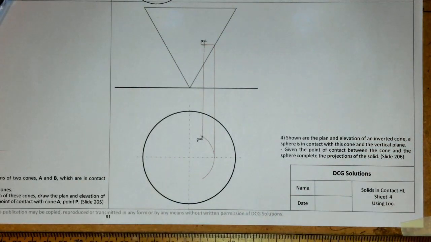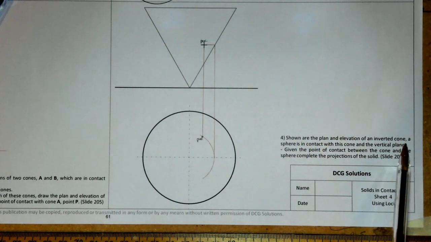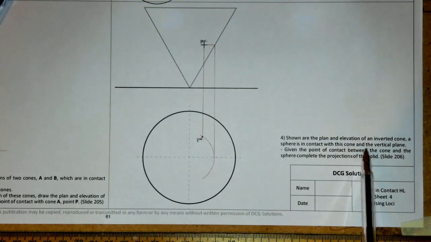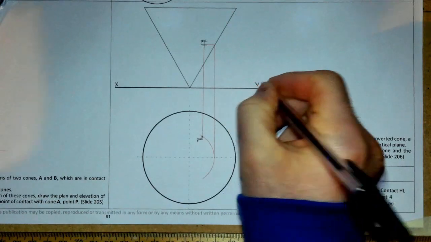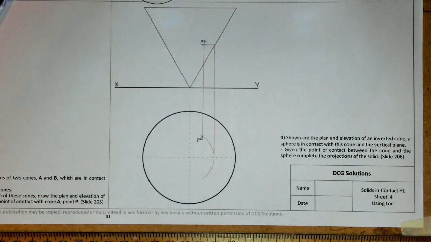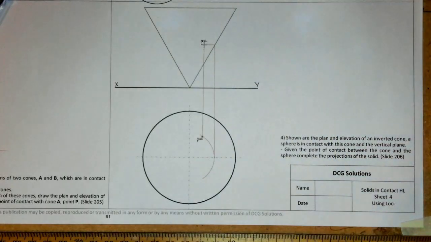Now, the reason for that is because if we read the question, it says, shown are the plan and elevation of an inverted cone. A sphere is in contact with this cone and the vertical plane. Now what we have to remember is the XY line is the intersecting line where the vertical plane meets the horizontal plane. In the plan view we see the horizontal plane, in the elevation view we see the vertical plane, and the XY line is where the two of them meet.